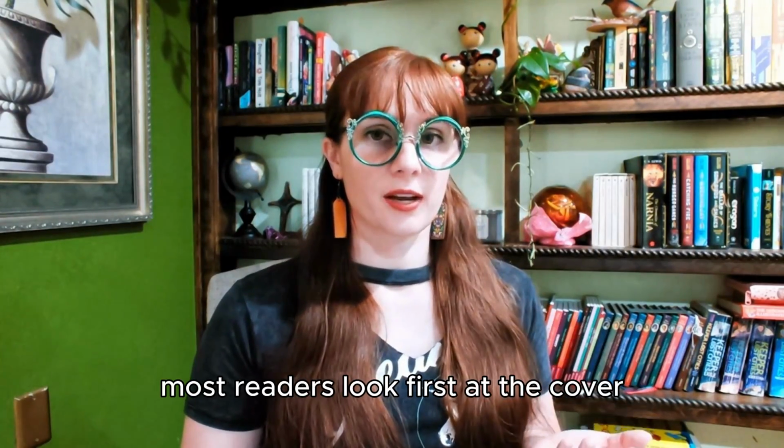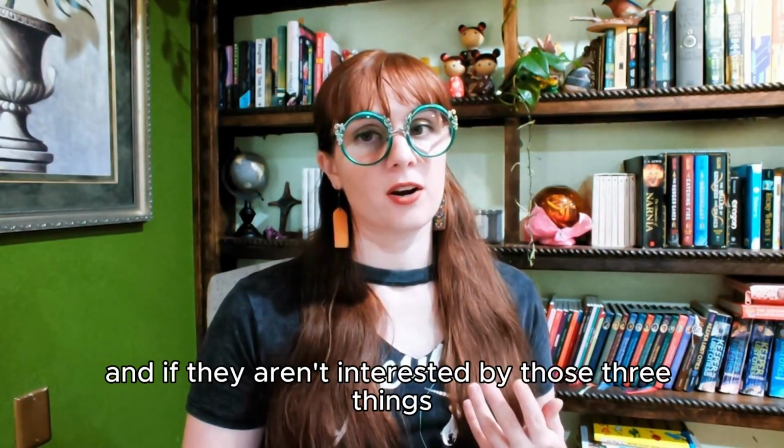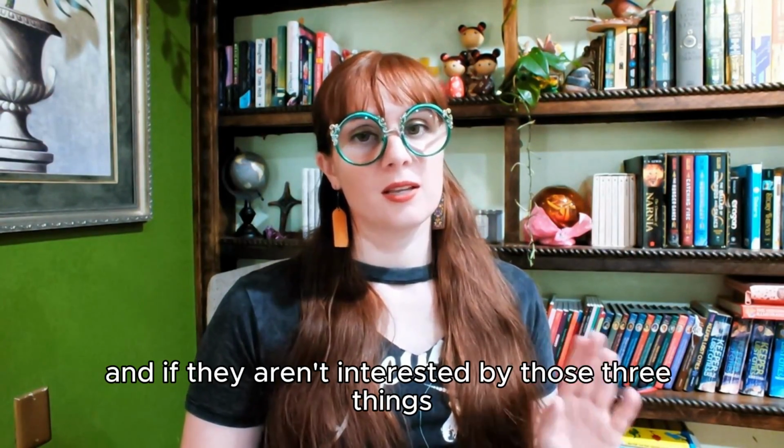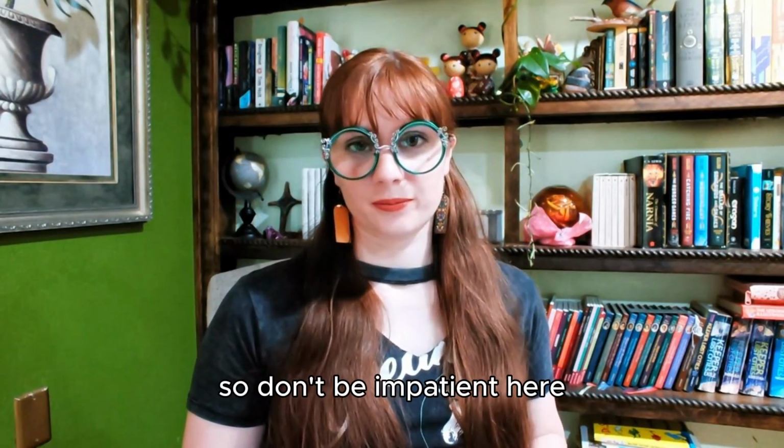Because think of it as the reader. Most readers look first at the cover, then at the blurb, and then they're going to read part of the first page. And if they aren't interested by those three things, that book is going to stay on the shelf or never make it to their digital shopping cart. So don't be impatient here.